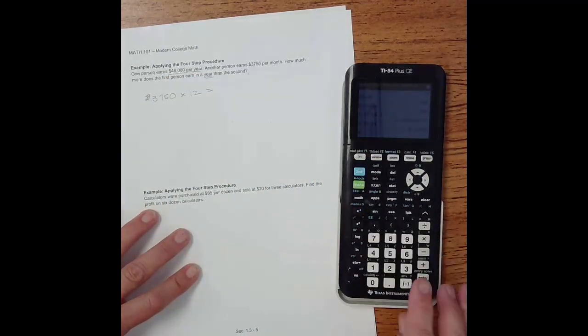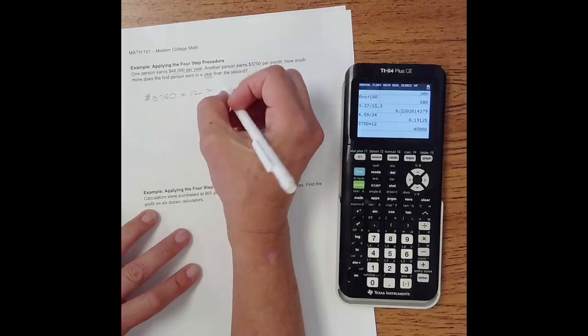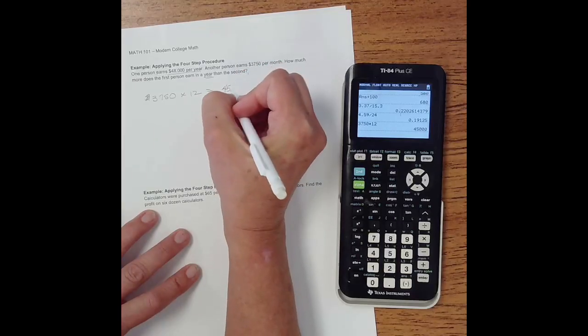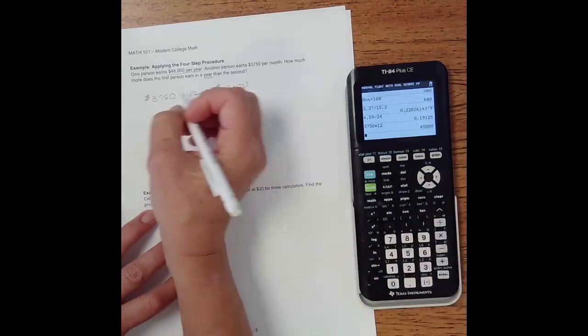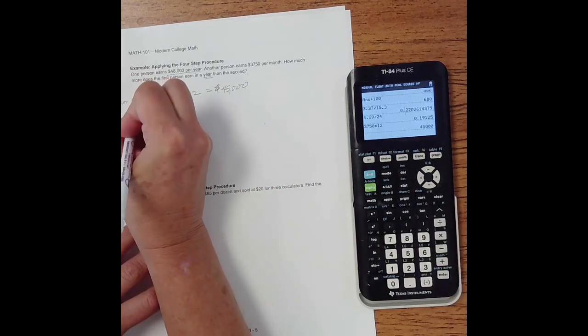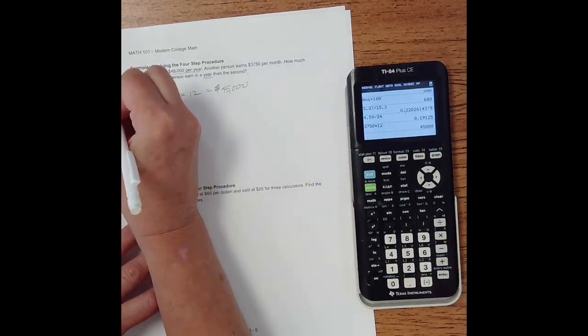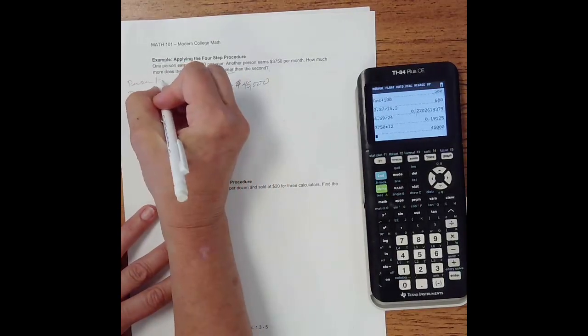So 3,750 times 12 gives me 45,000. And so in this case, when we're comparing, this is going to be person 2. And we know that person 1 is going to be 48,000 a year.